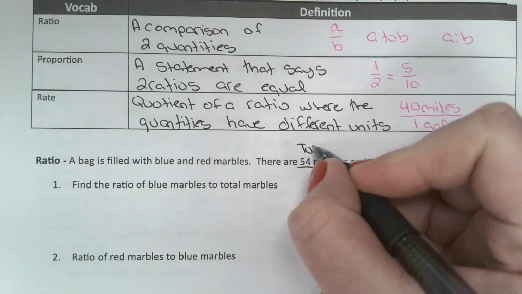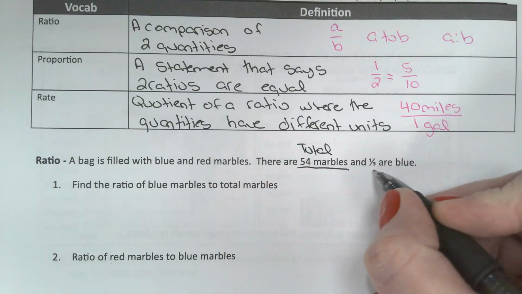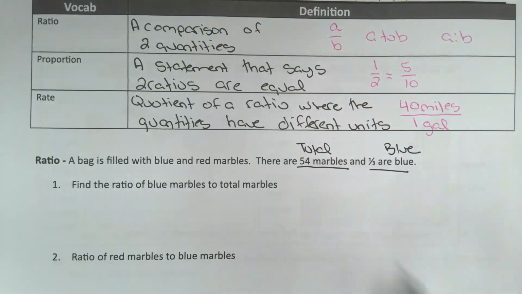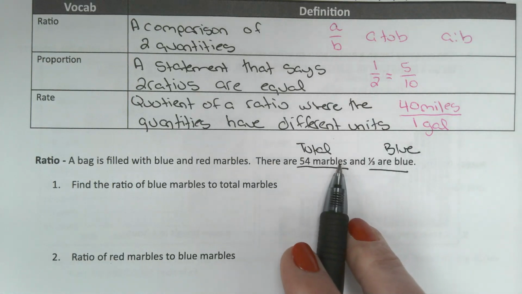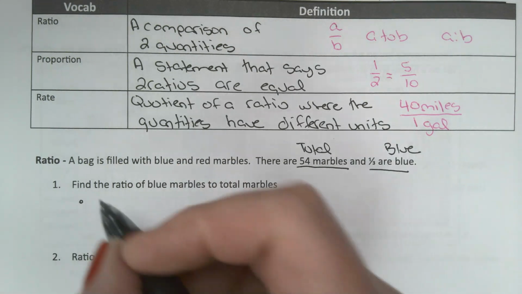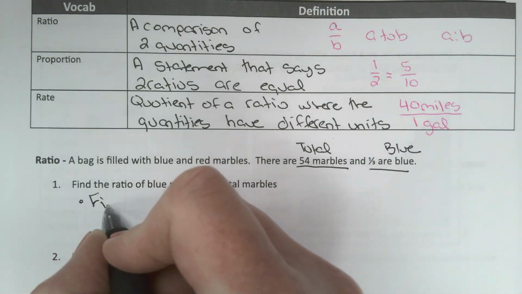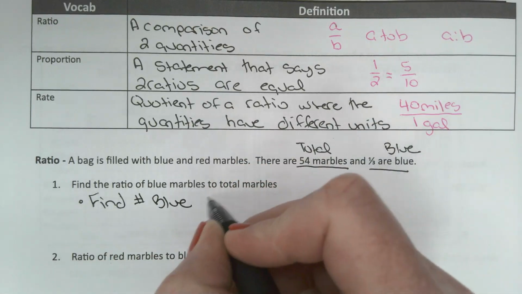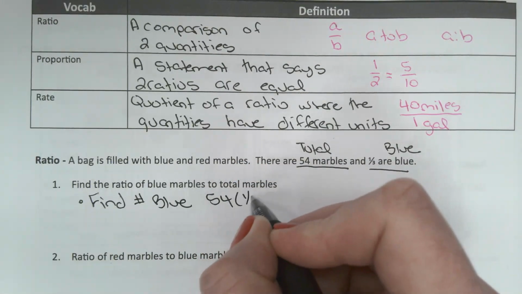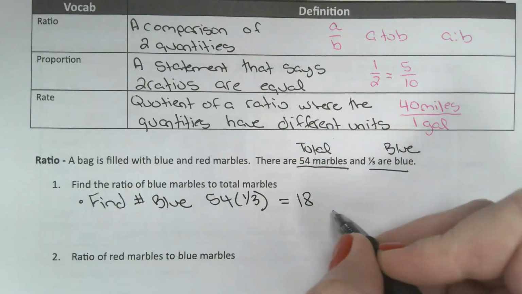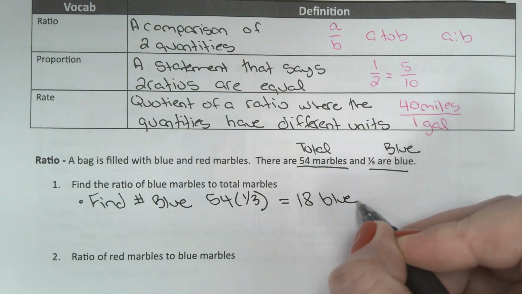This is my total, and here are the ones that are blue. If 1/3 of 54 is blue, of means multiply. So if we take 54 times 1/3, that is 18 blue.